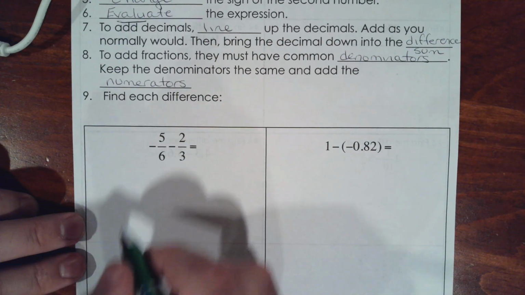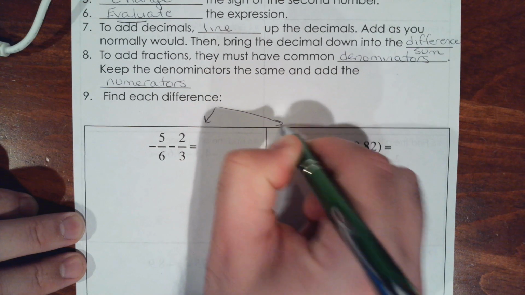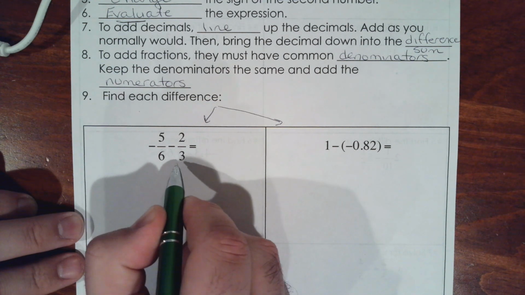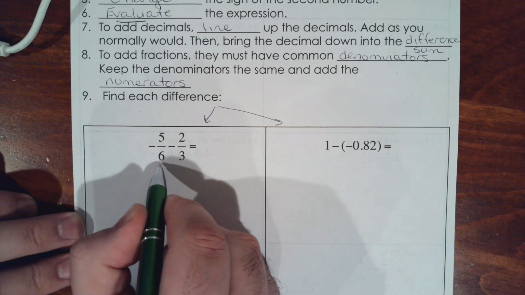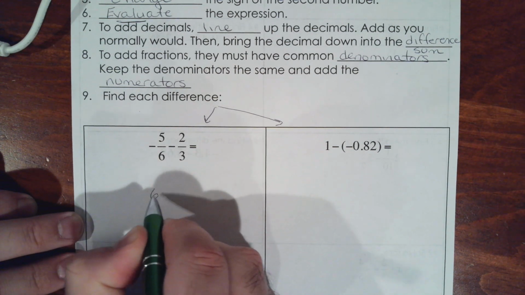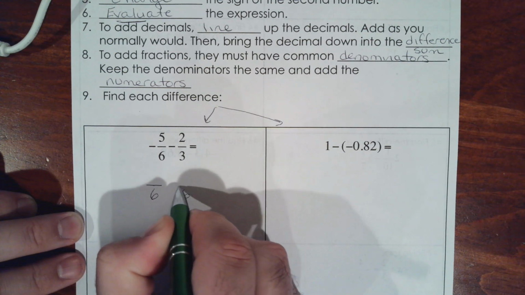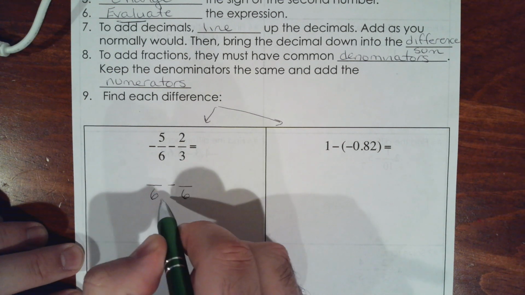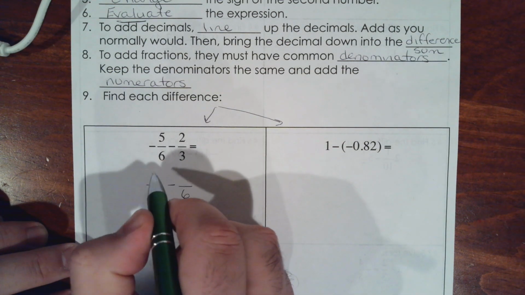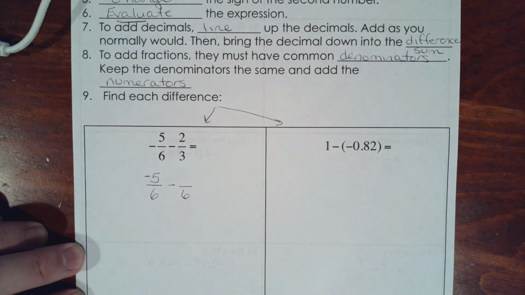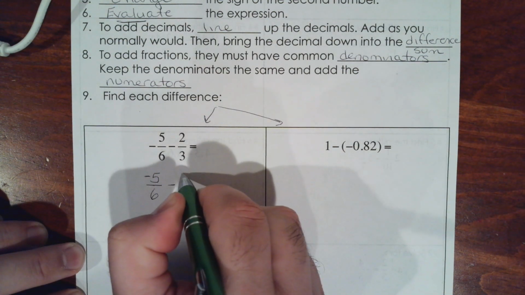Now we're going to find the difference for these two problems. So first thing we have to do is find common denominators. A common denominator is a number that 6 can divide into and that 3 can divide into. There are lots to choose from, but I'm going to use 6. Six times 1 is 6, so negative 5 times 1 is negative 5. I don't need to change that. 3 times 2 is 6, so 2 times 2 is 4.